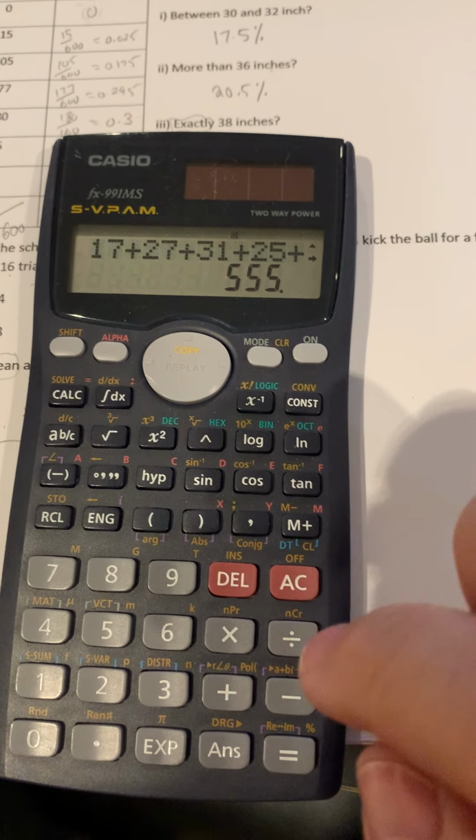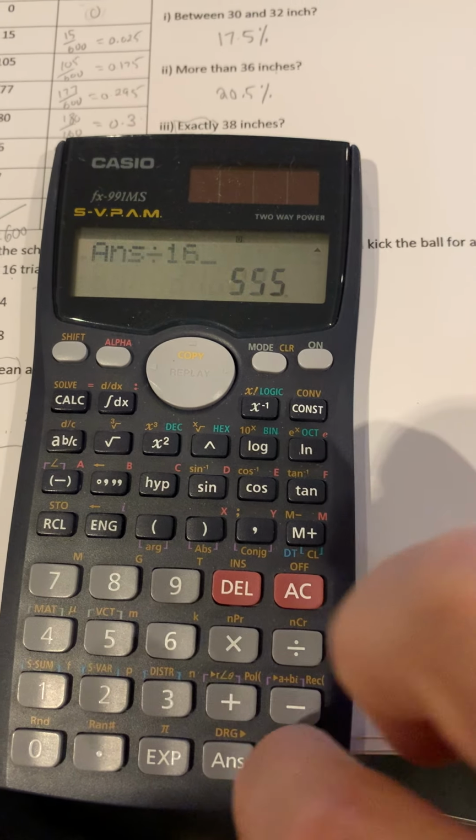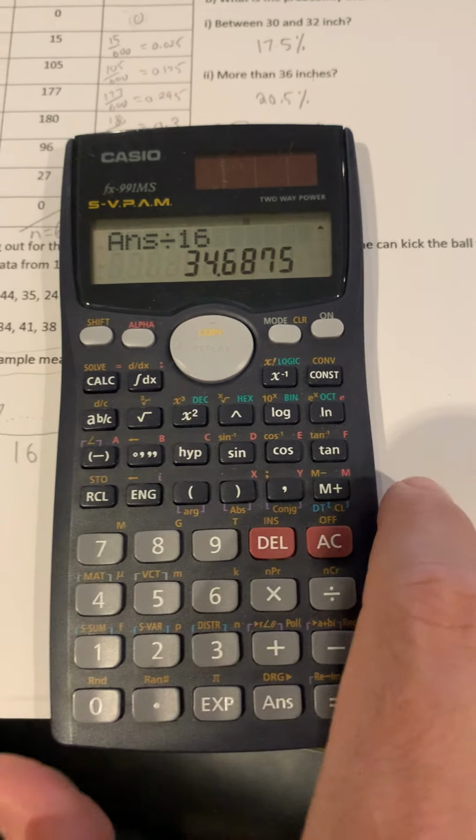So 5555 divided by 16. So his average is 34.7 yards.